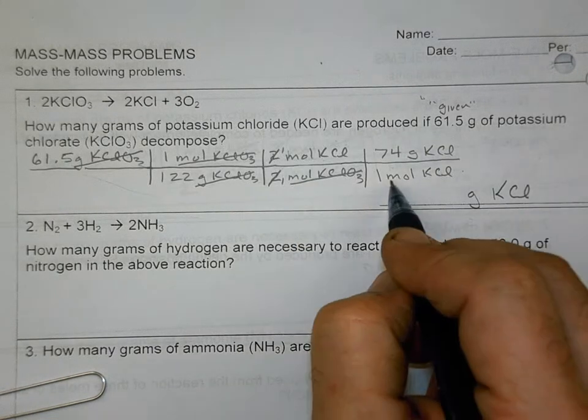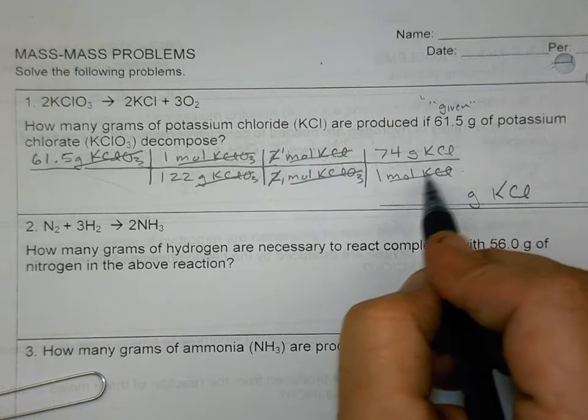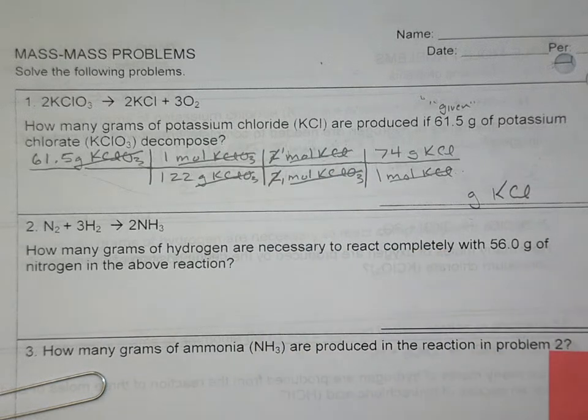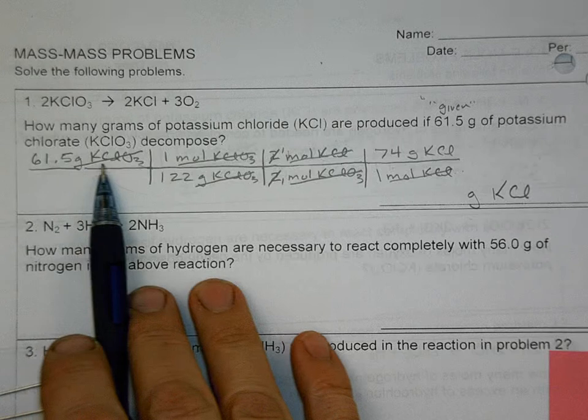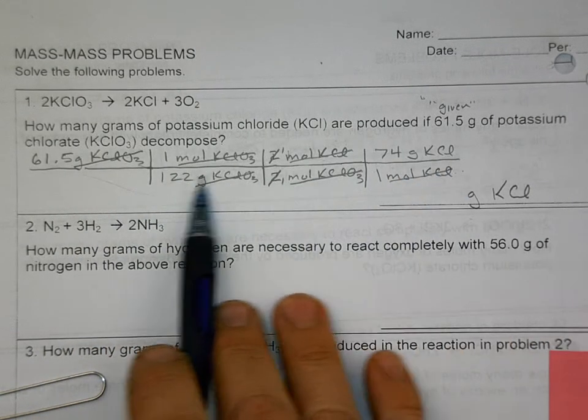Now moles potassium chlorate cancels, and moles of potassium chloride cancels with moles of potassium chloride there. So now what we're left with in this problem is 61.5 times 74, then divide that answer by 122.